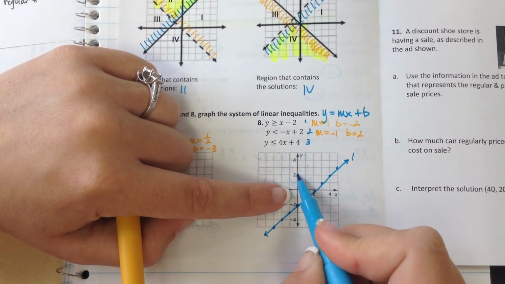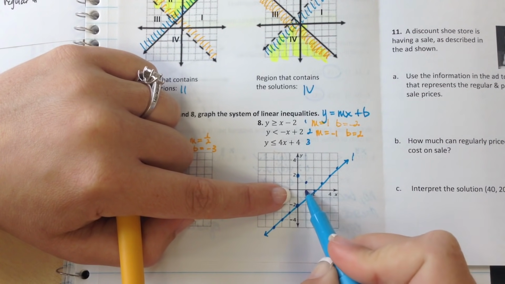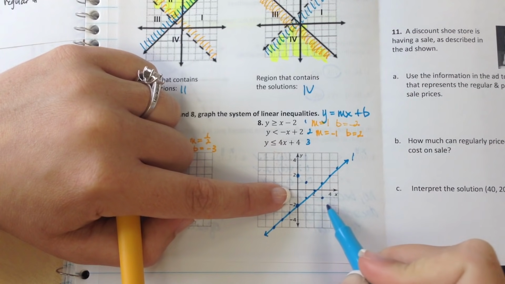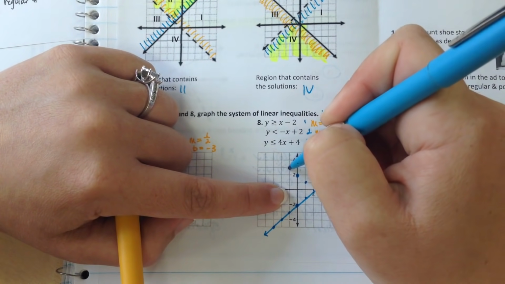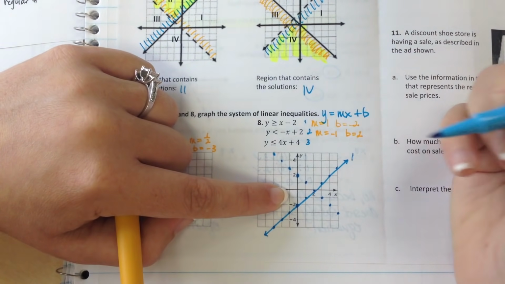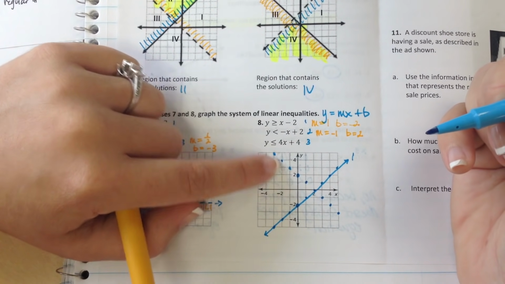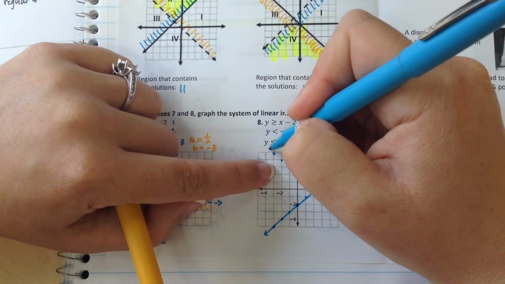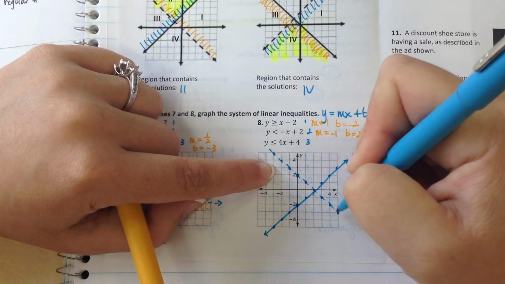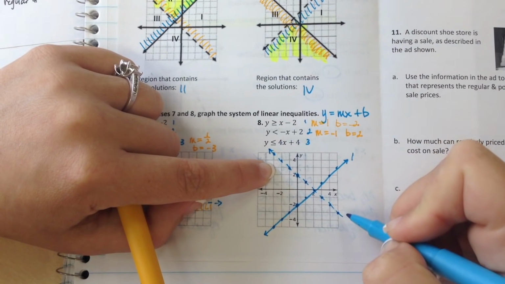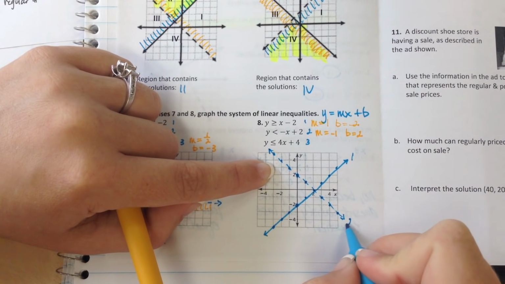So that means we're going to go down 1, right 1, down 1, right 1. Okay, we've got a less than sign. That means that I'm going to need a dotted line. This is equation 2.